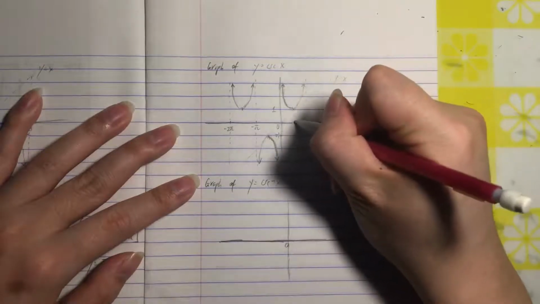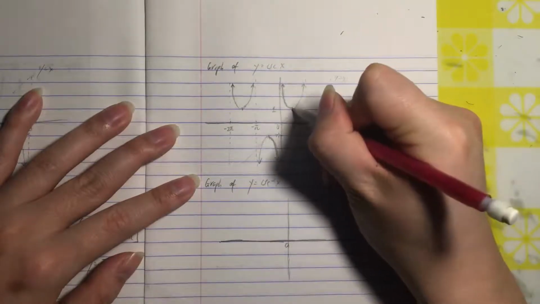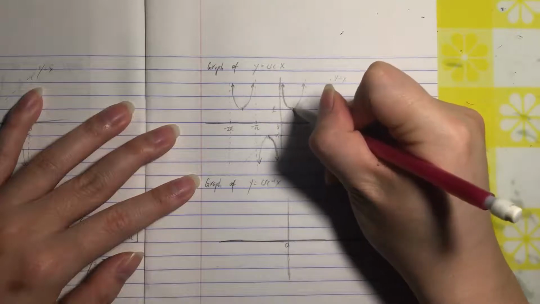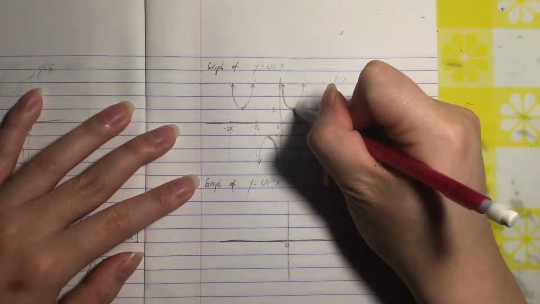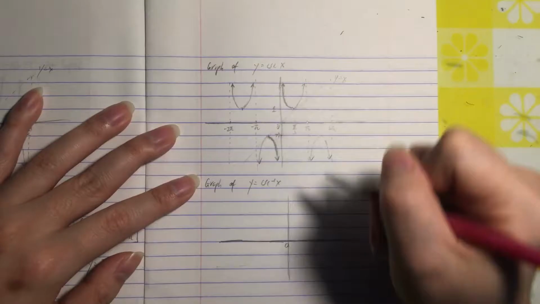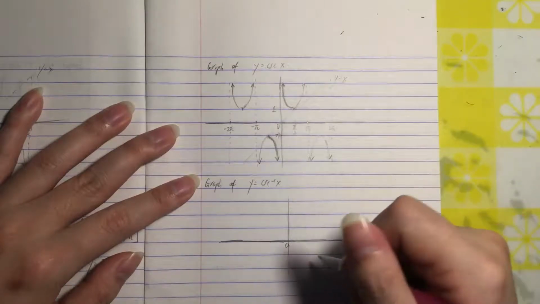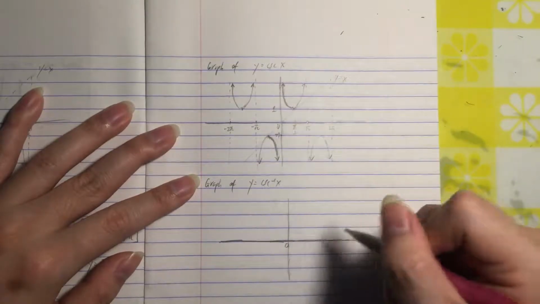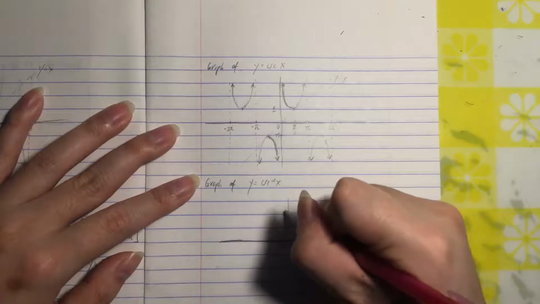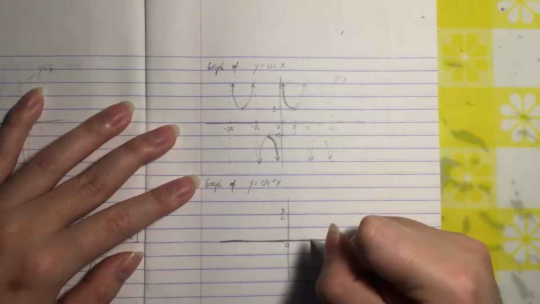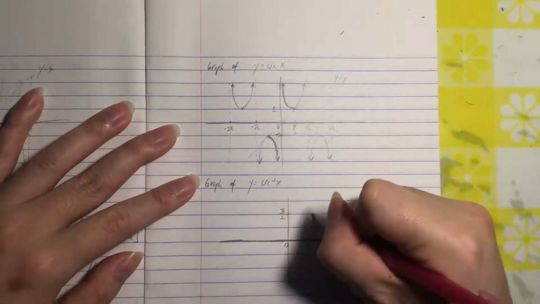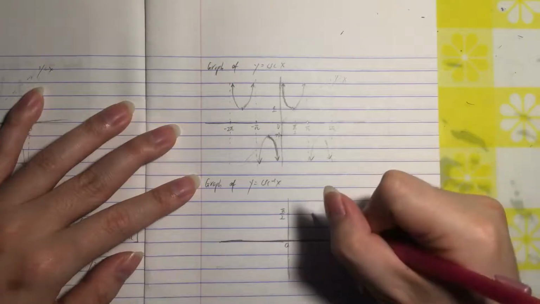This point here is pi over 2, comma 1. If we change the x and y coordinates, this point becomes 1, comma pi over 2. Assume pi over 2 is here. 1 is here. That's the point 1, comma pi over 2.